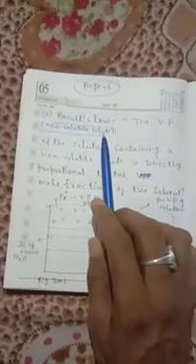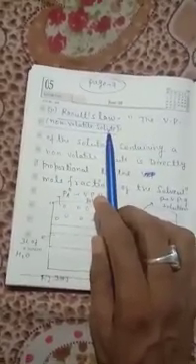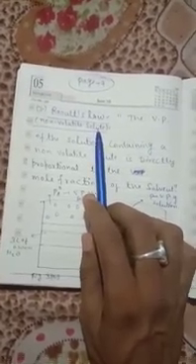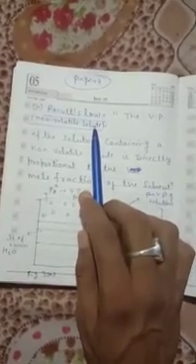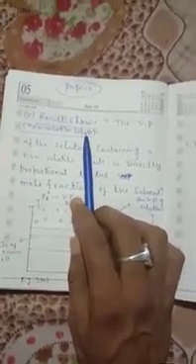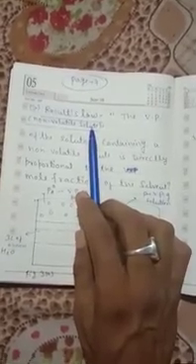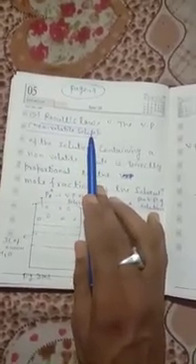Students, I have told you earlier that solutions consist of two parts, maybe more than two parts, but we will discuss only binary solutions. What is a binary solution? You can connect with the previous videos: a binary solution consists of two components. A is the solvent and B is the solute. What is a non-volatile solute? A non-volatile solute is one which never generates vapor.